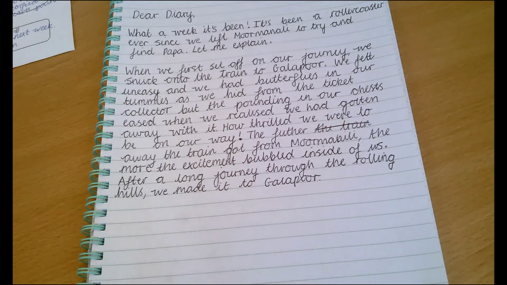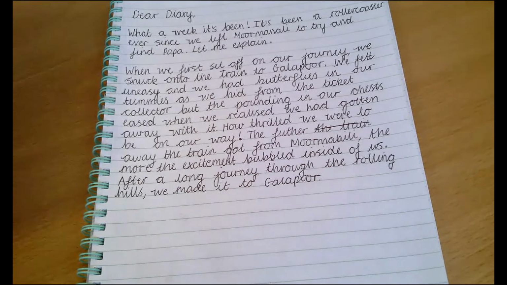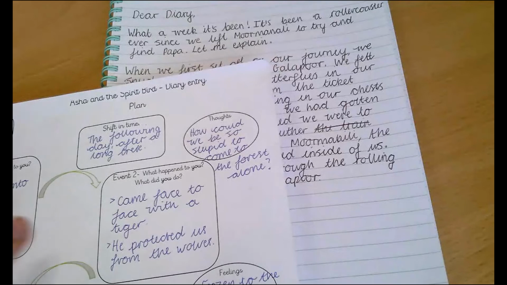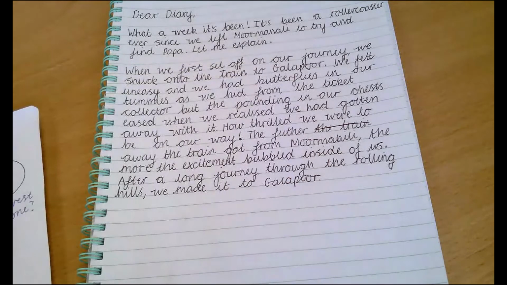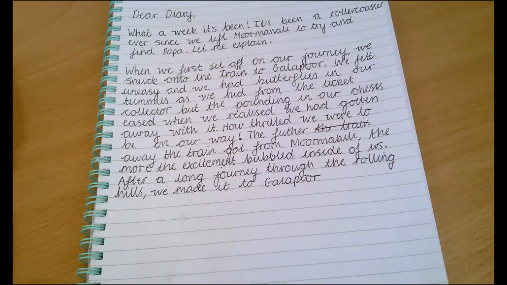Okay, so I've used my plan to write about my first event. You can see I've not gone into loads of detail about my event, because it's a diary, not a story. I want to talk more about how I, because I am now Asha, was feeling whilst all this was happening. Okay, so now I've written my first event, I'm ready to move on to my second event. So I'm going to be using my plan, which I've got up here, to help me. Okay, and I can see my second event was coming face to face with a tiger, but then he protected us from the wolves.